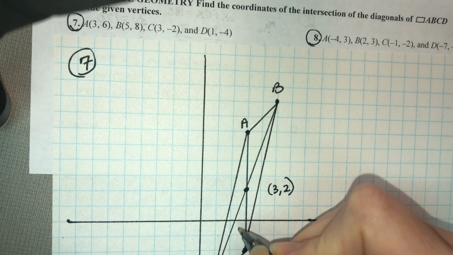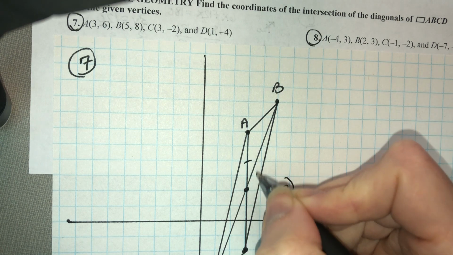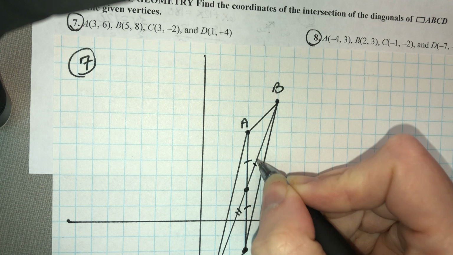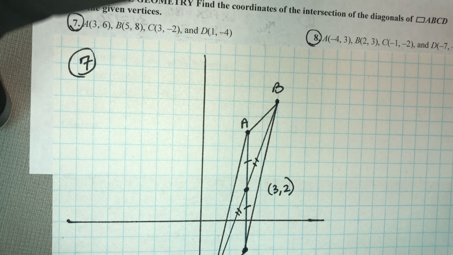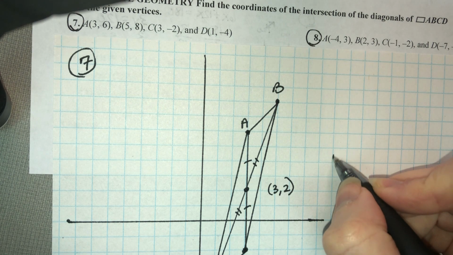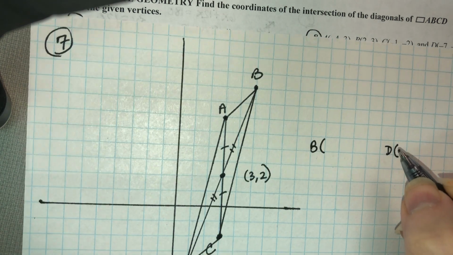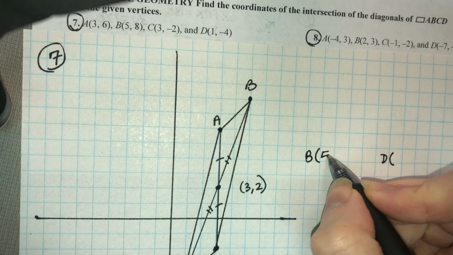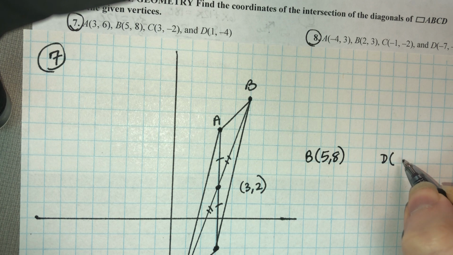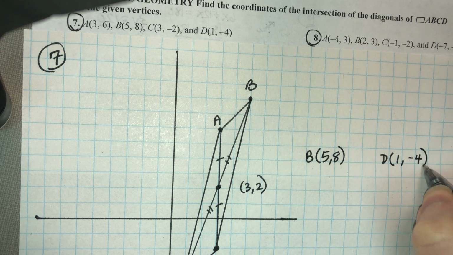Well, since we know that the diagonals have to bisect each other, we could find the midpoint of either diagonal. So let's say we use points B and D. Let's find the midpoint. So B is at 5, 8, and D is at 1, -4.